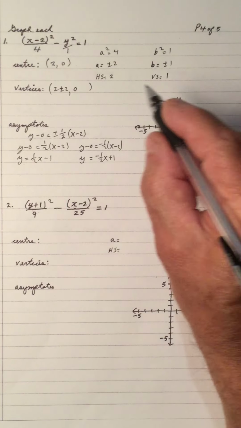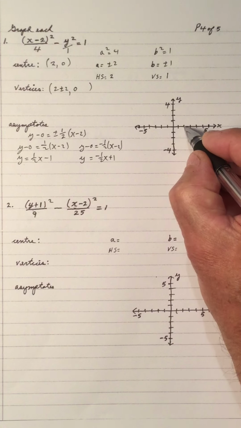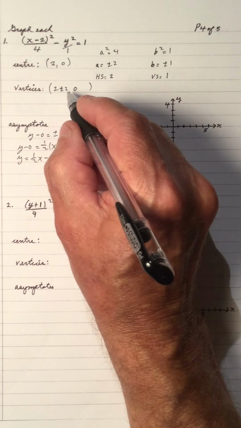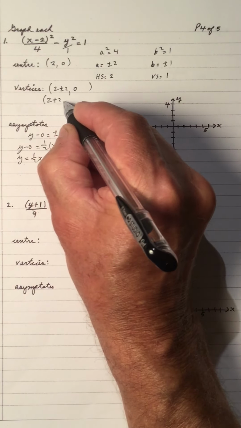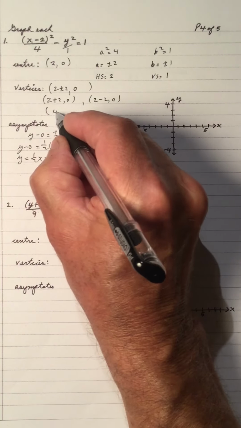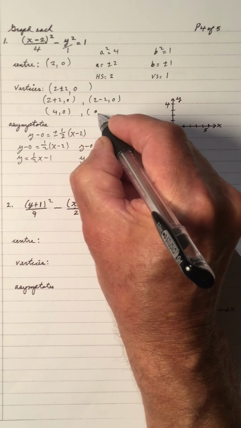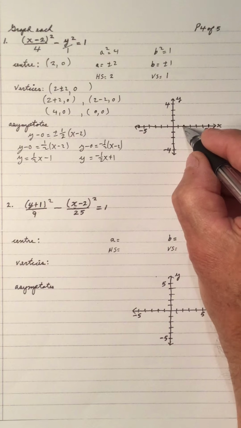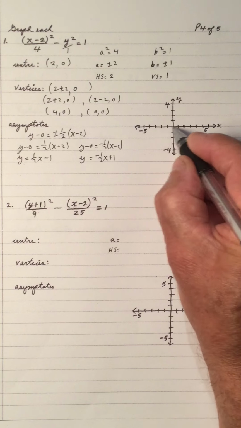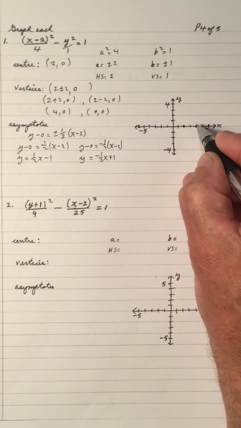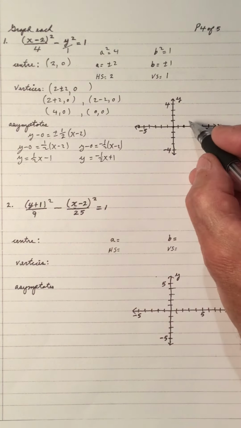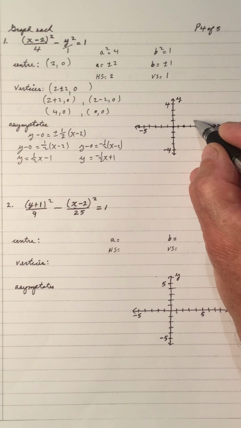Now let's plot. The center is 2, 0, so there's 2, 0 right there. And, I didn't do the vertices. The vertices are 2 plus 2, 0, or 2 minus 2, 0. So it's 4, 0, or 0, 0. So the center is 2, 0. The vertices are 4, 0 and 0, 0, because you go 2 to the right and 2 to the left. These are the vertices. And the asymptote, we can go from the center, we will rise 1 and run 2.